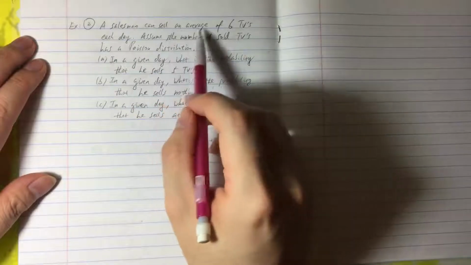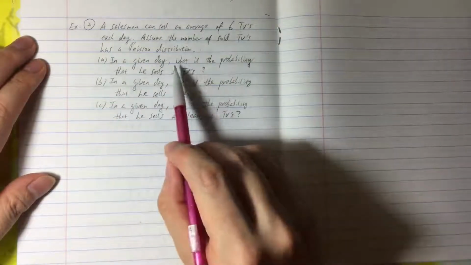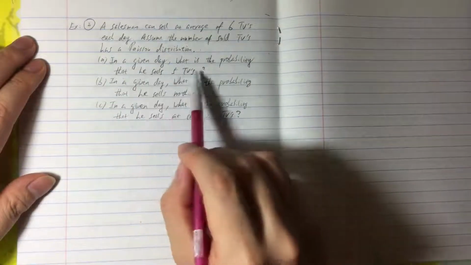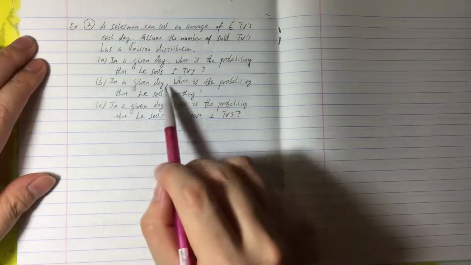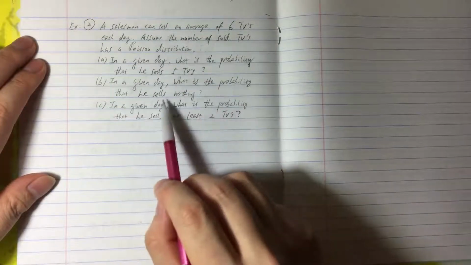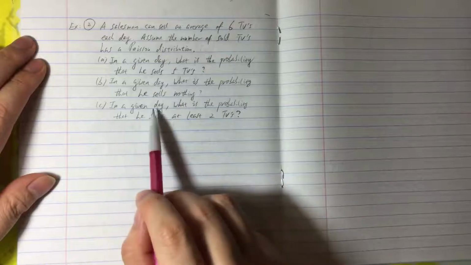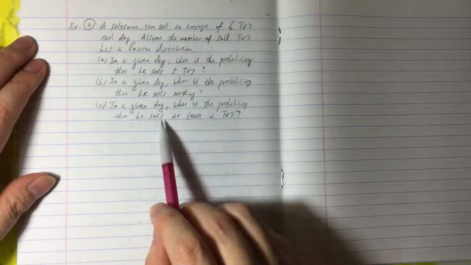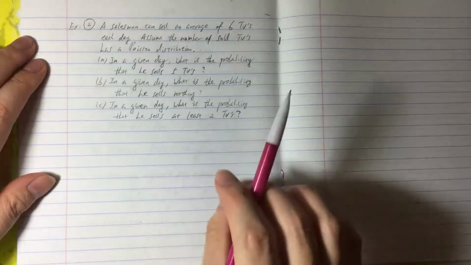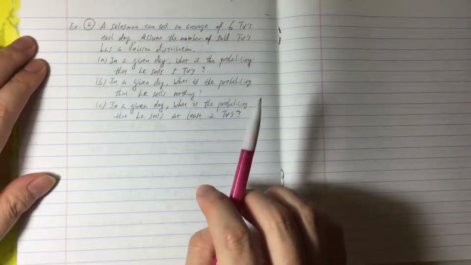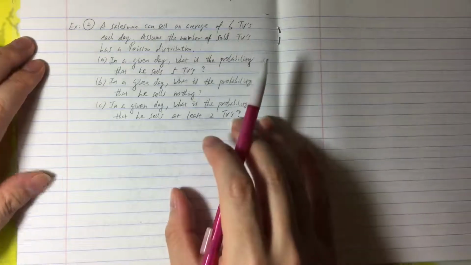Next example, a salesperson can sell an average of 6 TVs each day. Assume the number of sold TV has a Poisson distribution. Part A, in a given day, what's the probability that he sells 5 TVs? Part B, what's the probability that he sells nothing? Part C, what's the probability that he sells at least 2 TVs? So this problem is about Poisson distribution. Let's set out the problem first.